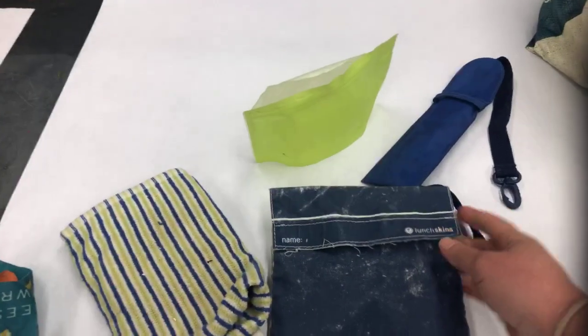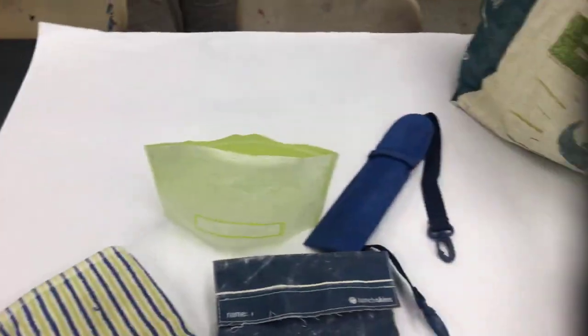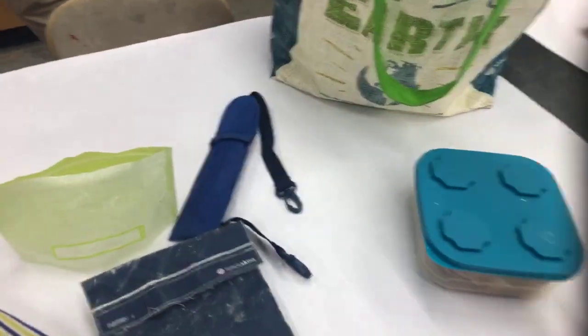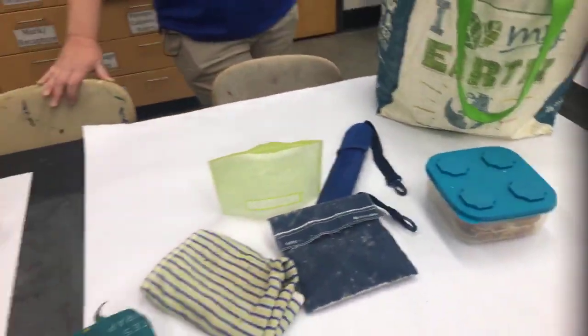Some alternatives to Ziploc bags as well. Travel with your cutlery, or if you're going to get takeout, you can ask ahead if you can reuse plastic containers, or if you're in a restaurant and you're going to take your leftovers home.